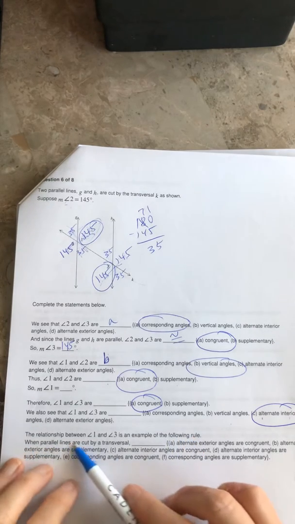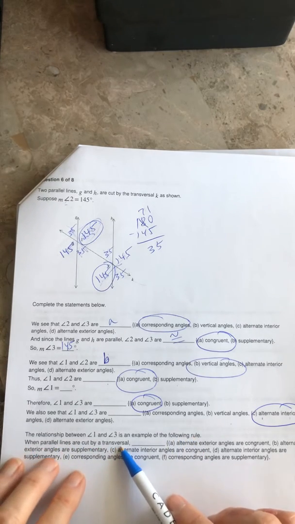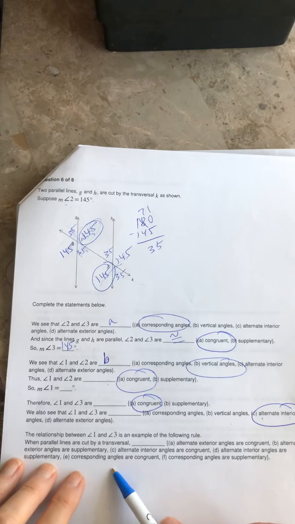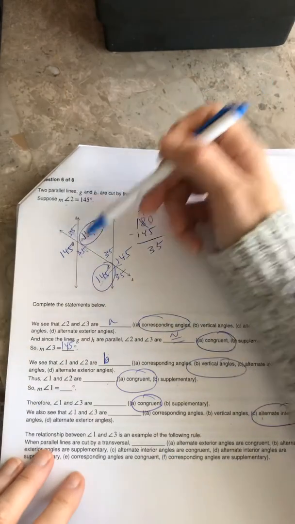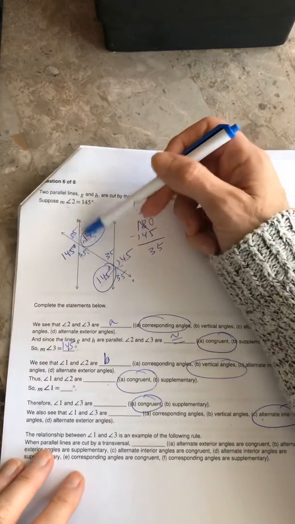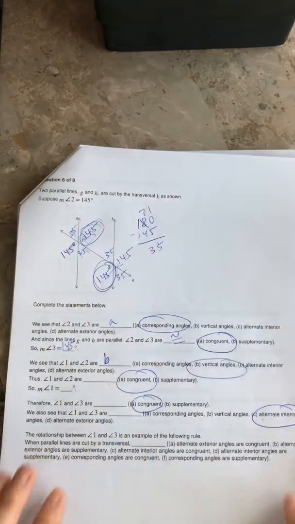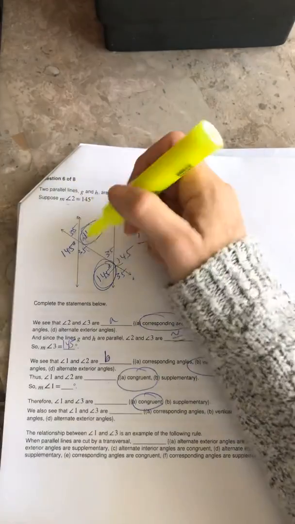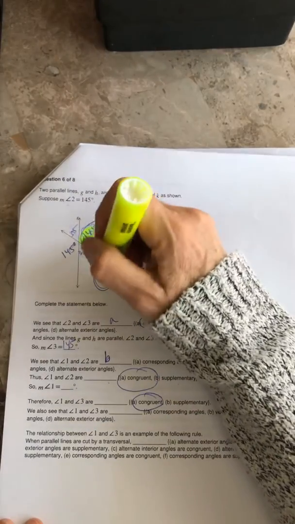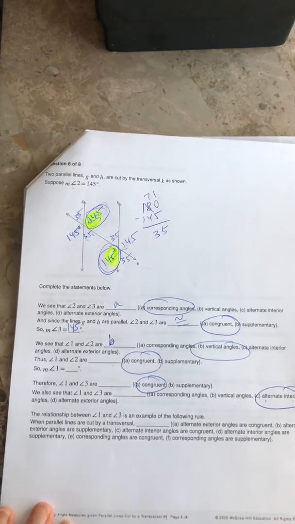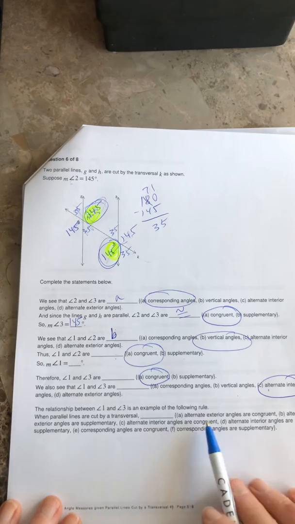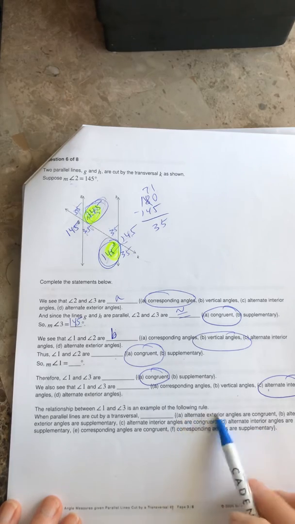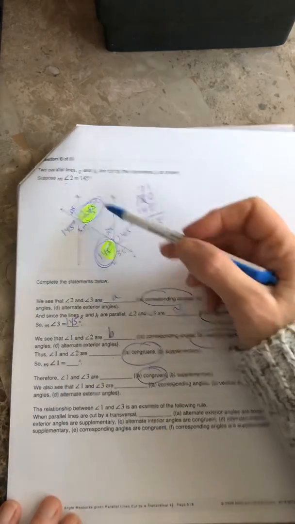When parallel lines are cut by a transversal, it says alternate, oh, I'm sorry, I was looking at 1, that's 2. 1 and 3, we're talking about these angles. Those are alternate interior. So what we need to look for here, when the two parallel lines are cut by a transversal, not the alternate exterior, that is a true statement, but these aren't alternate exterior.